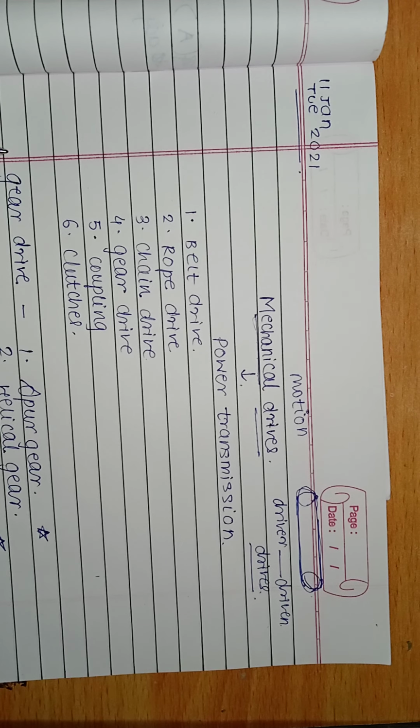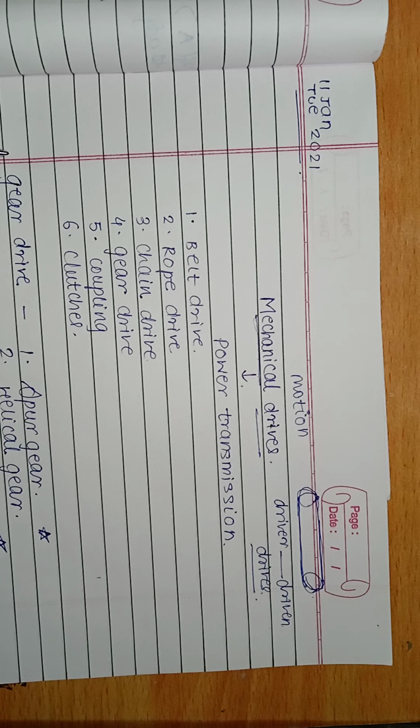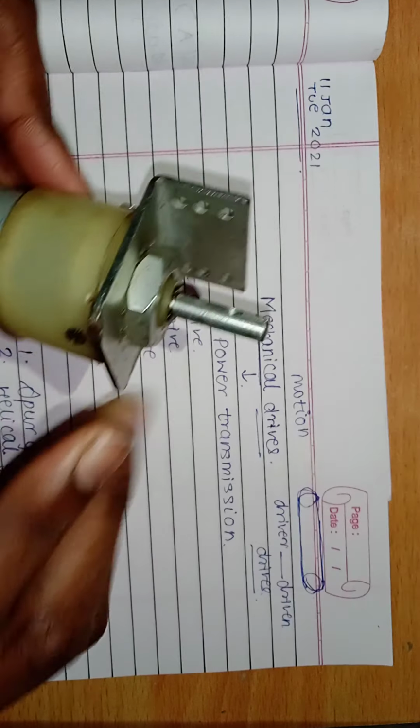I will try to give some practical demonstrations of the instruments. Electrical energy is converted into rotational energy with the help of an electric motor. This is an electric motor.